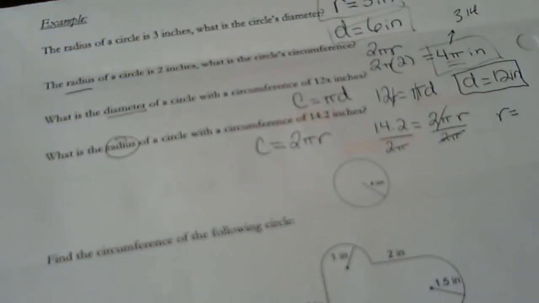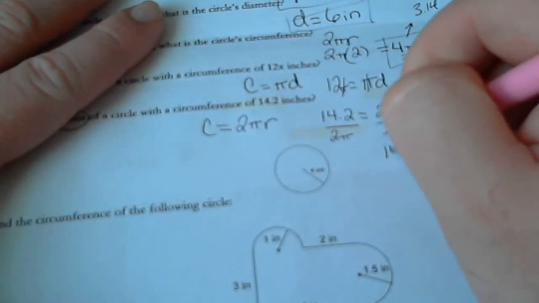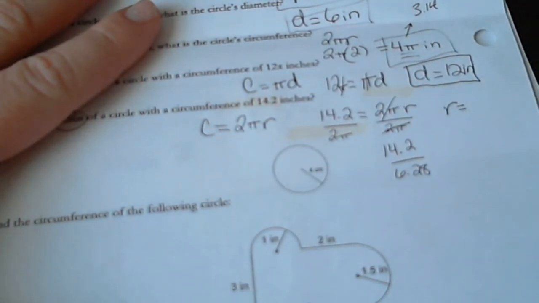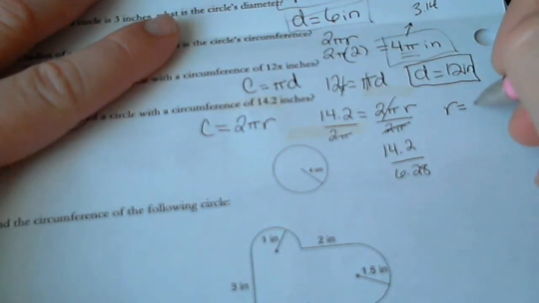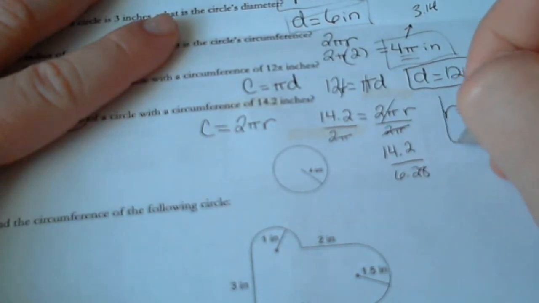Now in this case, you actually have to use 3.14 because we're looking for a radius. So on my calculator, I'm going to do 2 times 3.14 and get 6.28. Then 14.2 divided by 6.28. And our radius is about 2.26 inches.